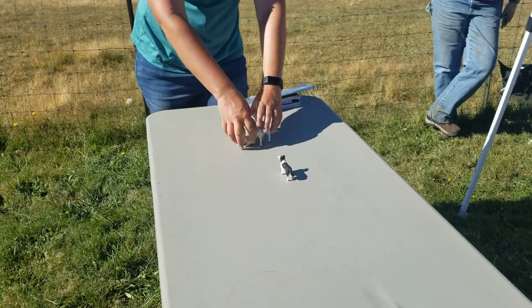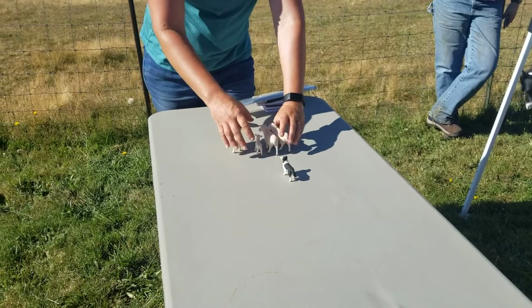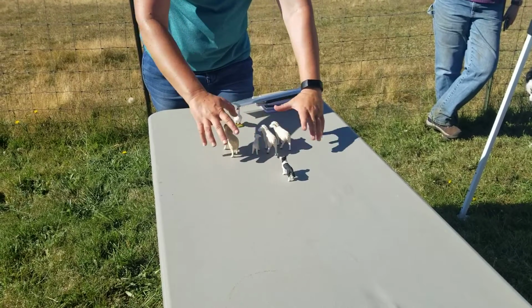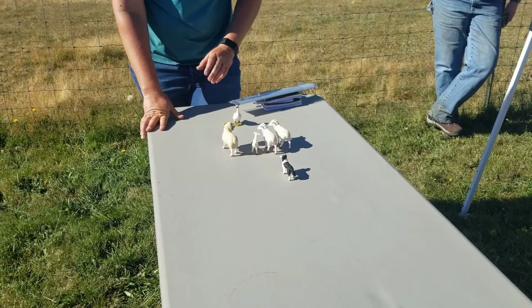So you really have to watch your sheep. Is the dog zigging and zagging because they're spread out, or is the dog zigging and zagging because they feel like it?